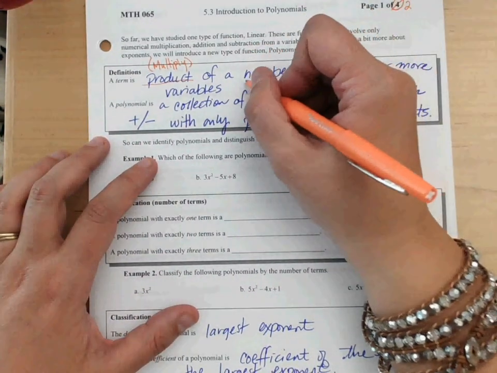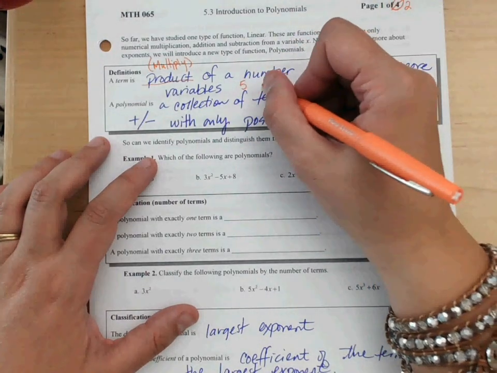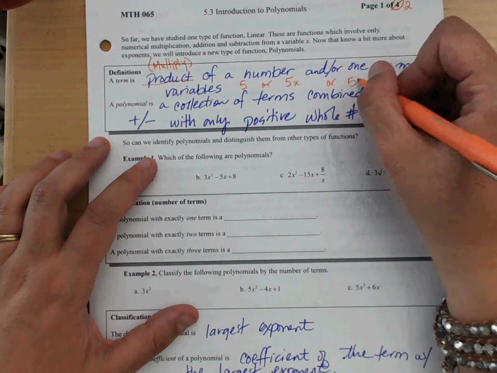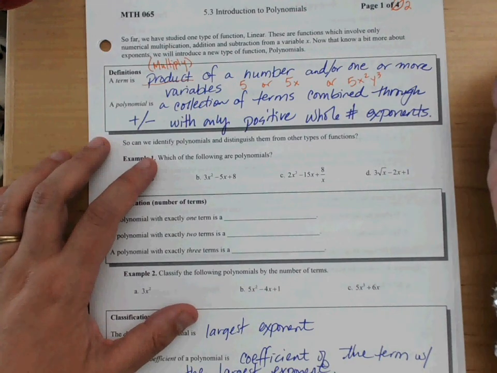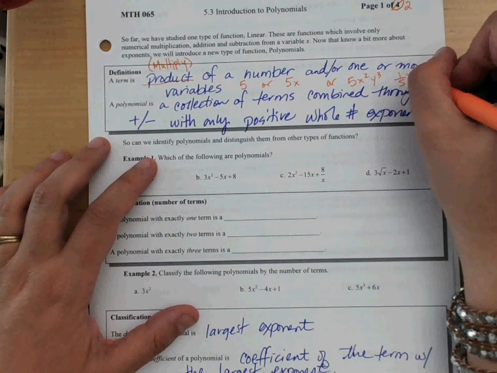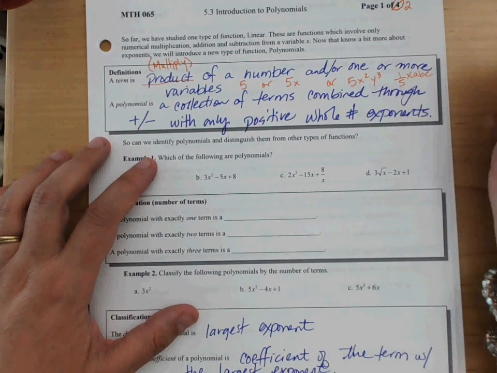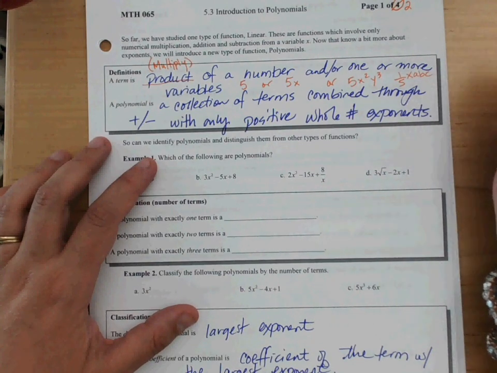So an example of a term could just be 5 by itself, or 5x, or 5x squared y cubed. That would be a term. Even 1/5 x, a, b, c, although we would never write it like that, we would write the variables in alphabetical order.